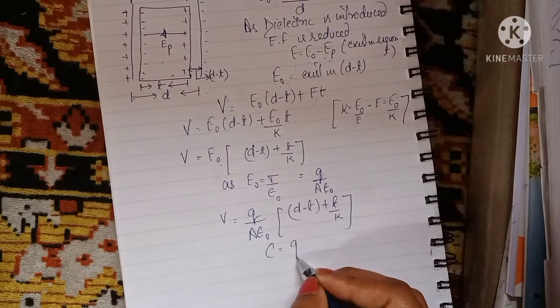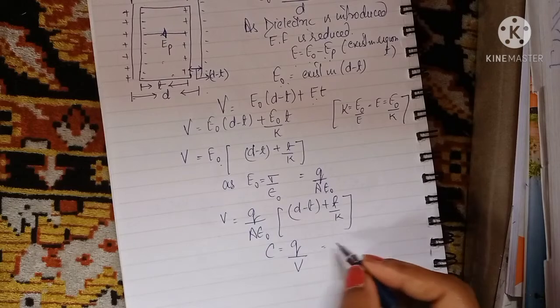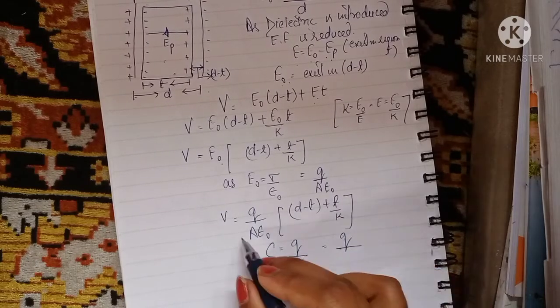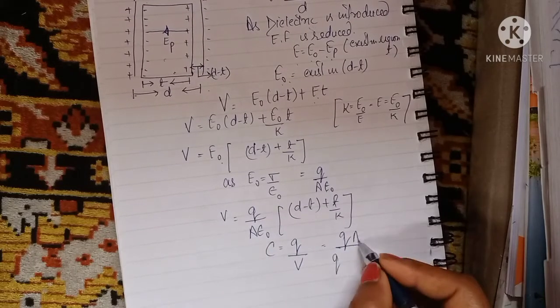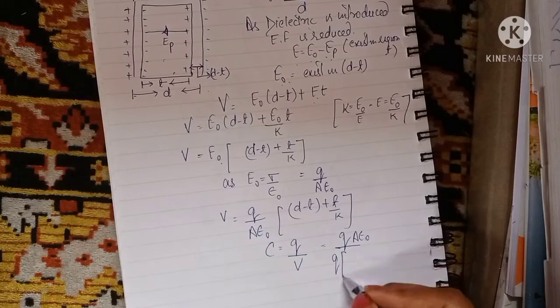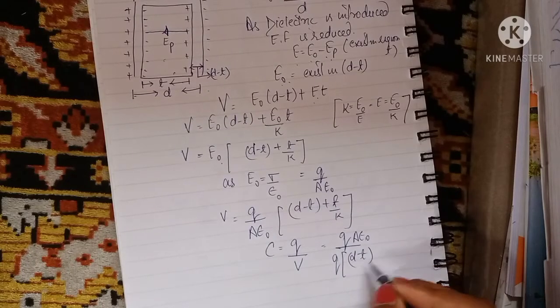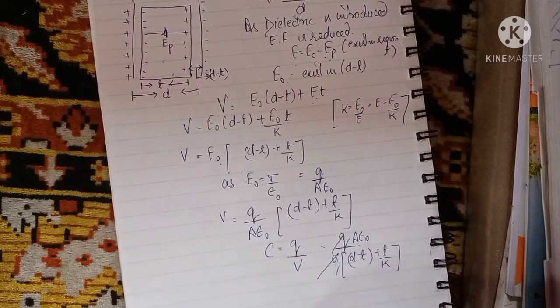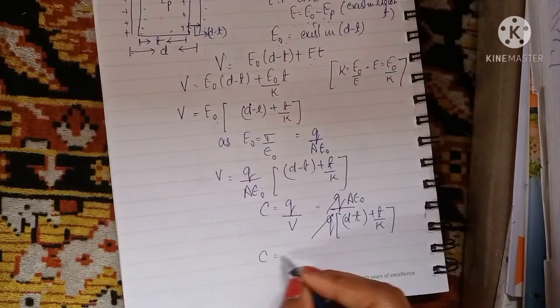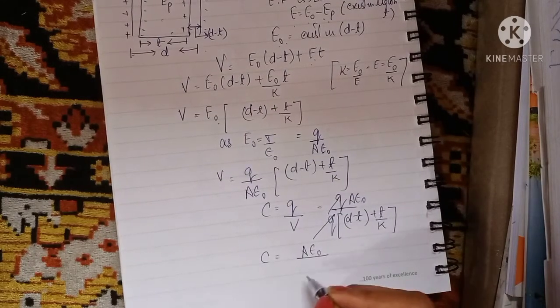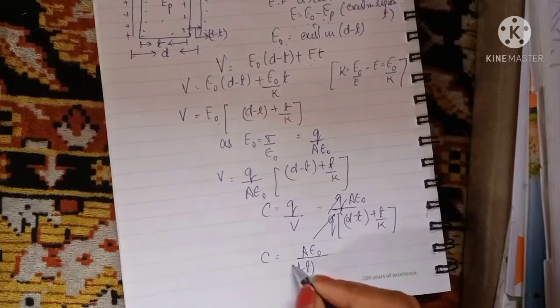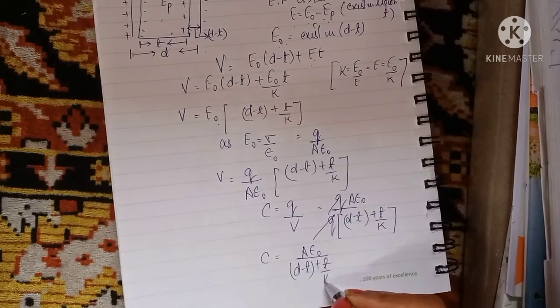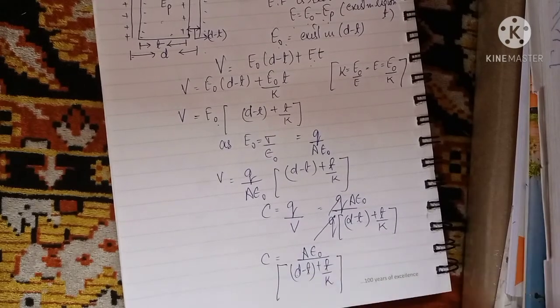Now this is the potential. As we want to calculate the capacitance, C is equal to Q by V. Put the value of Q as it is. V is Q over A epsilon naught, so A epsilon naught goes upside, and the rest will remain in the downward direction. So we just write it like this. Q and Q will be cancelled out. So what do you have? C is equal to A epsilon naught over D minus T plus T by K. This is what we remain with, but this is not it. We have to simplify it further.